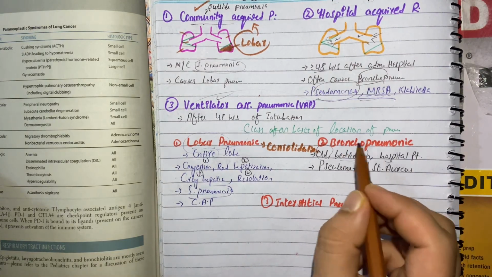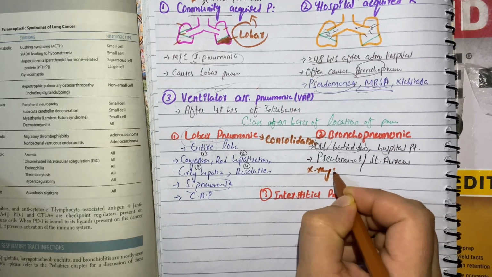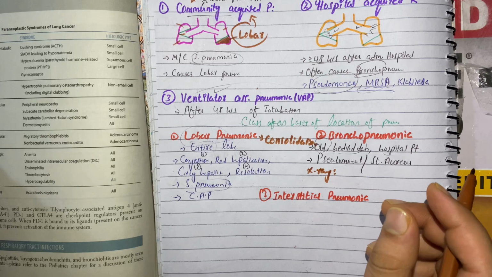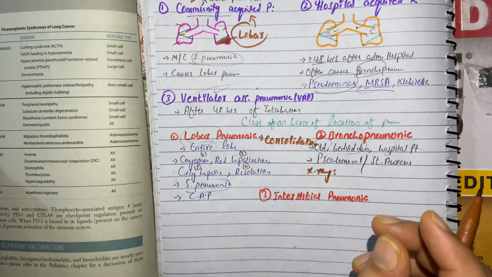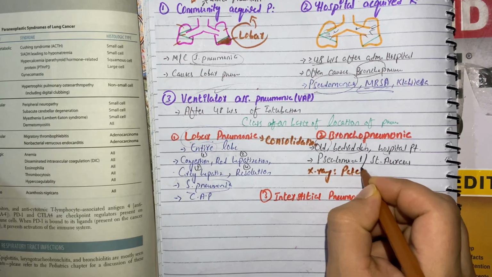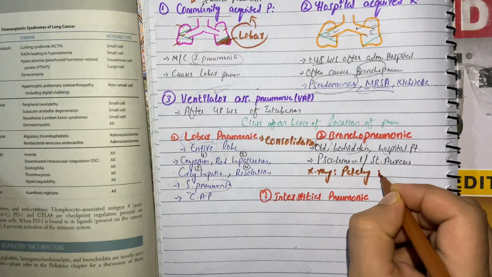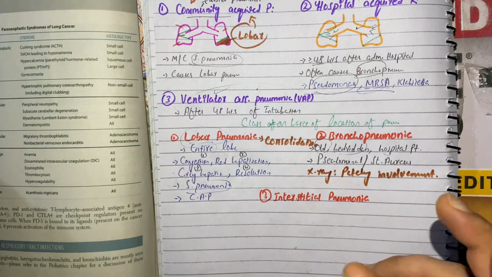Apart from that, when we talk about bronchopneumonia, what do you find on the X-ray? You find a patchy distribution, or patchy involvement of the bronchi. I will write it here: patchy involvement. You will see patchy involvement in bronchopneumonia. I will show you the X-ray also.